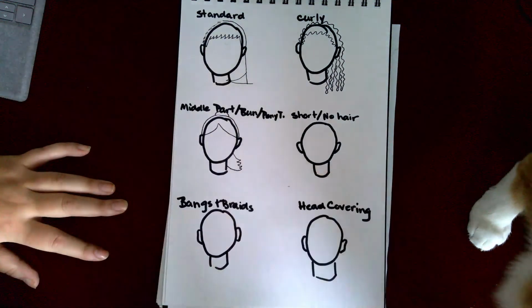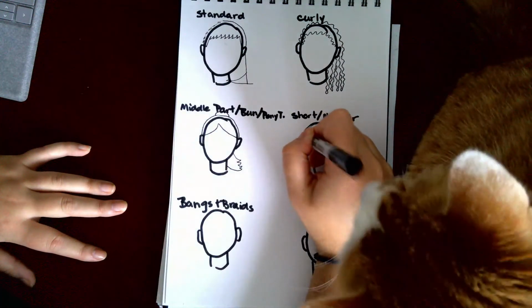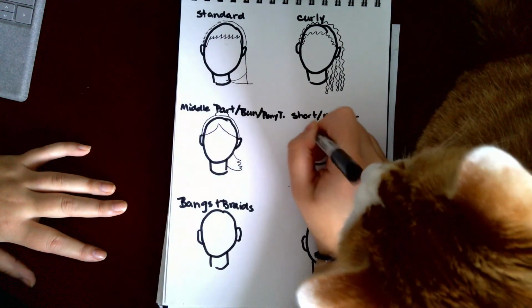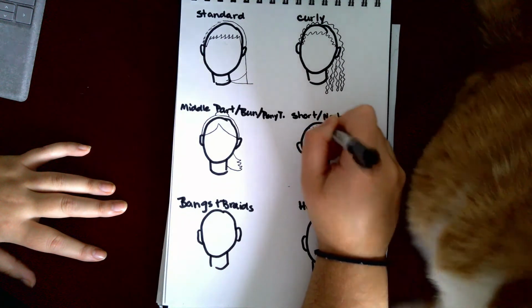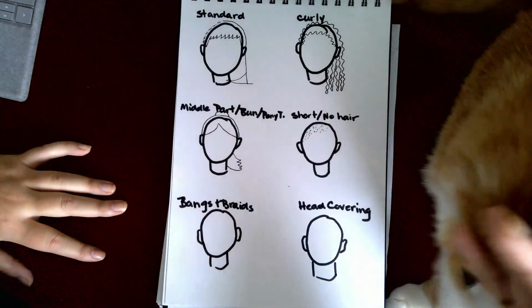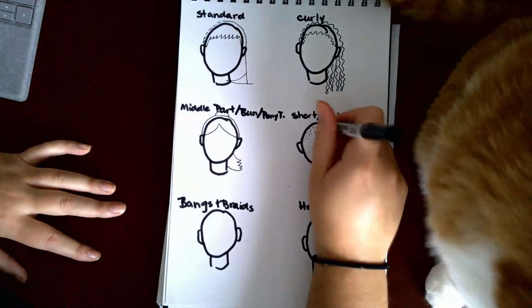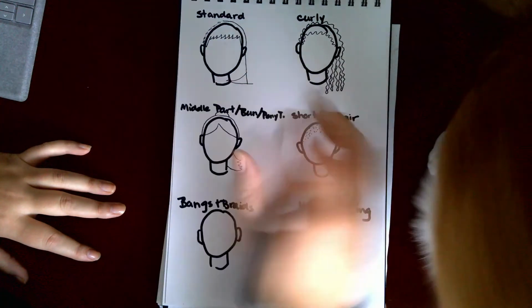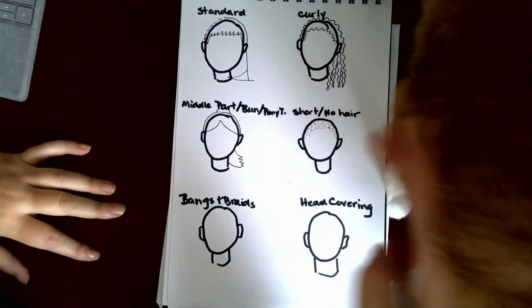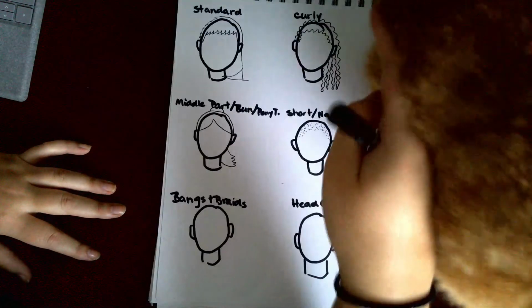If you are someone who has short hair or almost no hair, you can easily represent it with a dotted area. And if it's very short but you still have hair, or if maybe you're representing someone who doesn't have any hair anymore, you can make the dots closer together or further apart. But remember, it should travel around your head just like any of these examples, and continue making the dots.